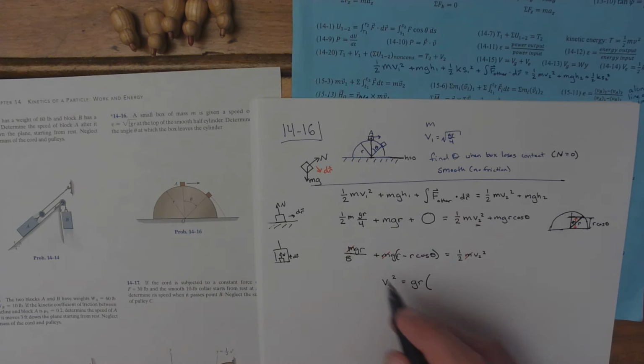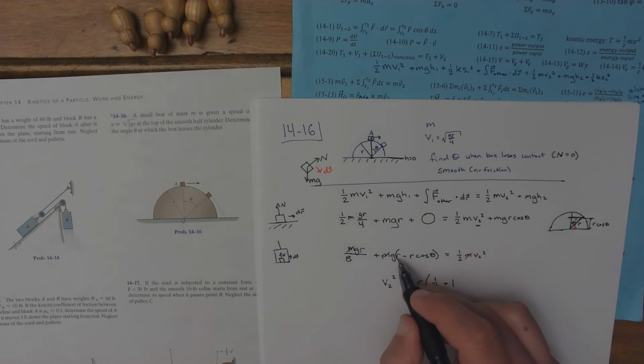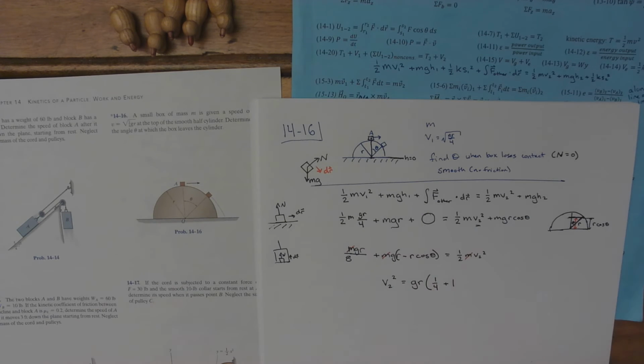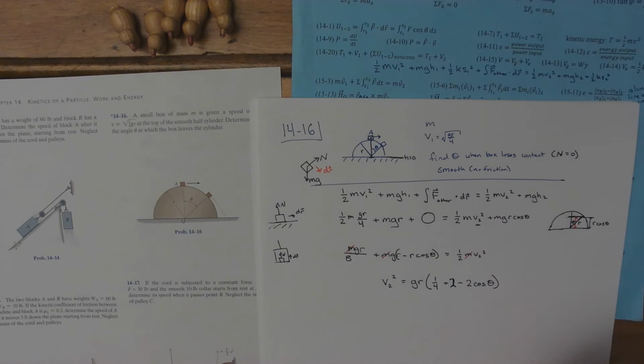So 1/8 times 2 is 1/4. Then pulling out the r, that would just be a 1. Oh, but I'm supposed to multiply it by 2, right? So that would be a 2. And that would be pulling out the r and multiplying it by 2, minus 2 cosine theta.